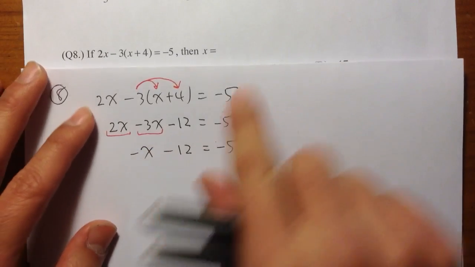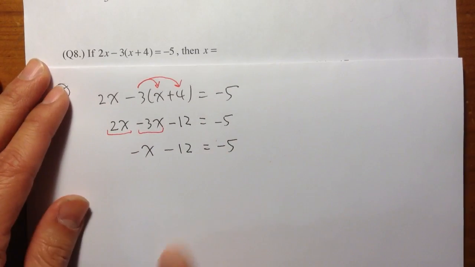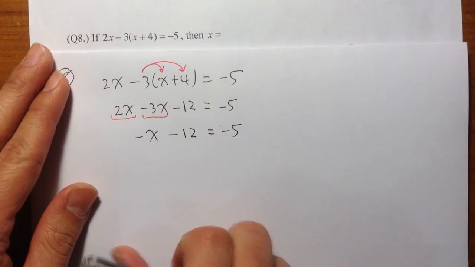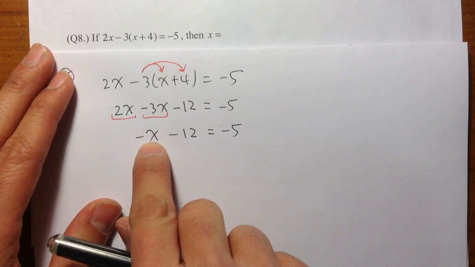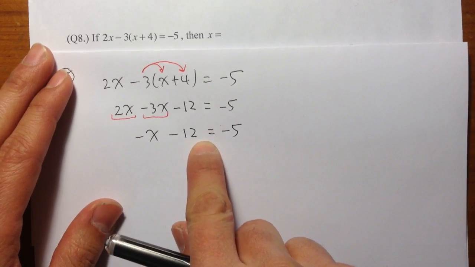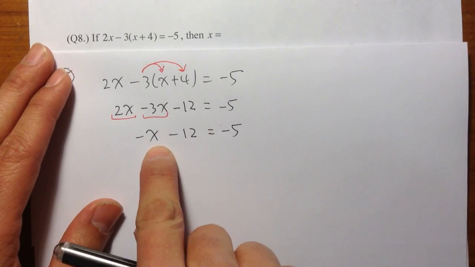Our goal is to figure out what x is equal to. So I have x is equal to a number. Right here, I have negative x, and I took away 12 for the negative x.